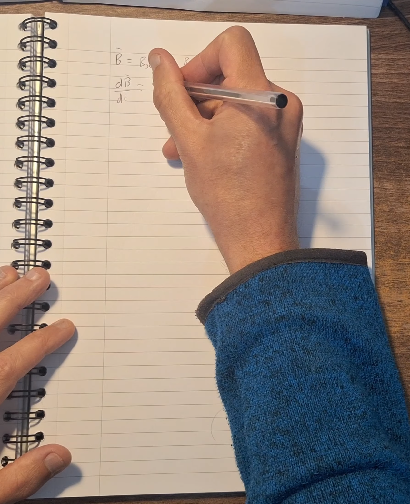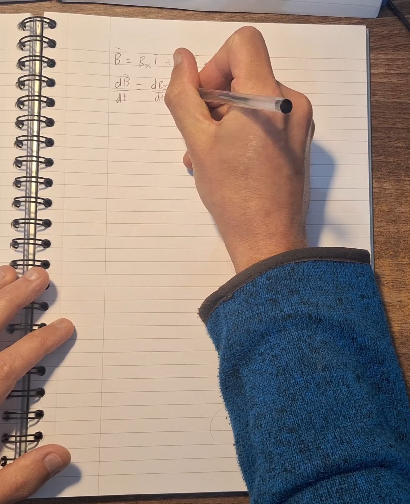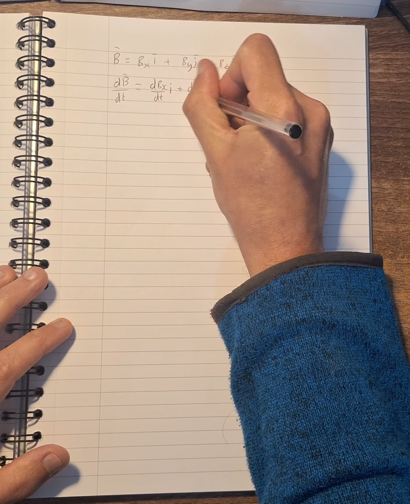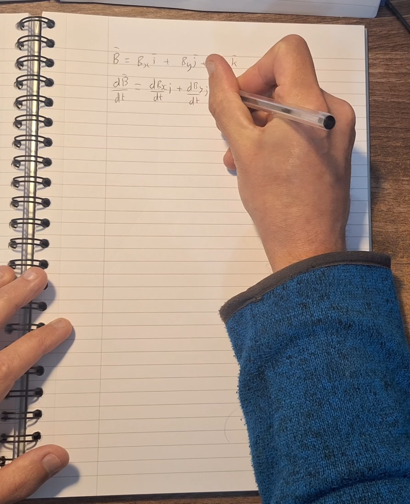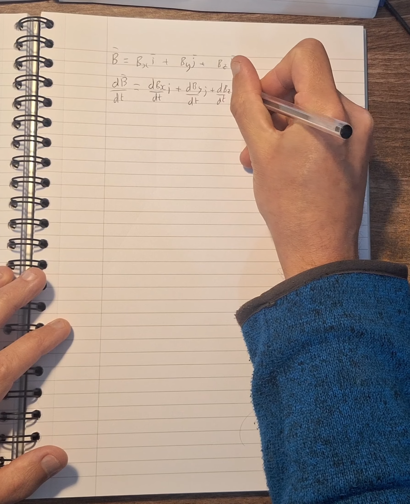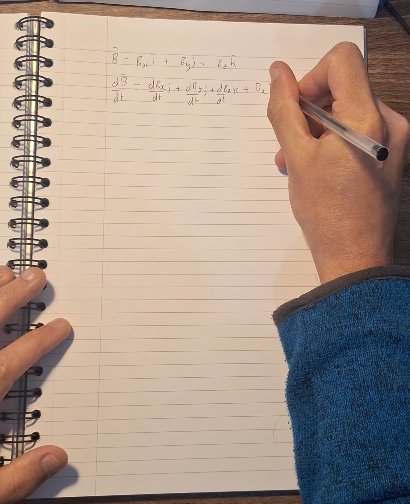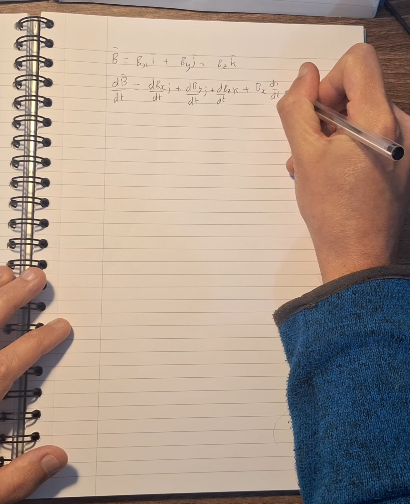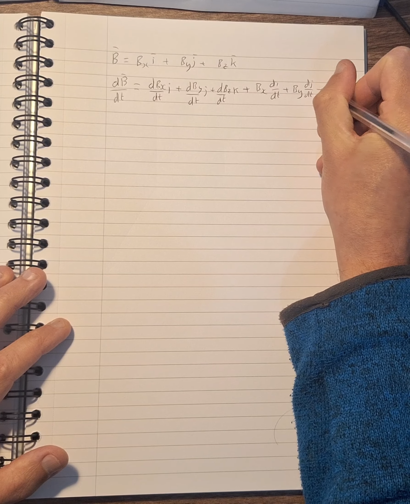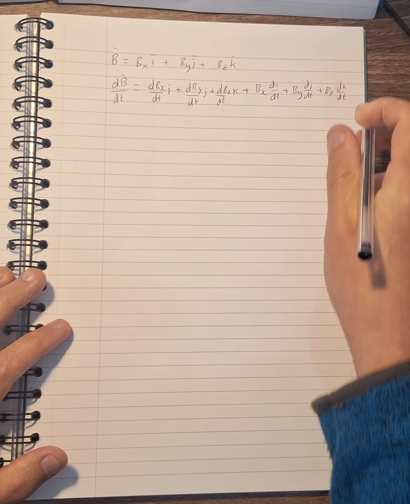That ends up being dbx/dt i plus dby/dt j plus dbz/dt k plus, on the other side of the product rule, bx di/dt plus by dj/dt plus bz dk/dt.